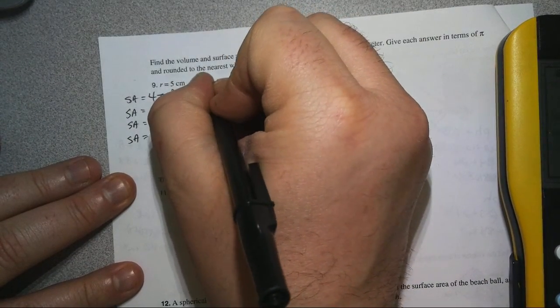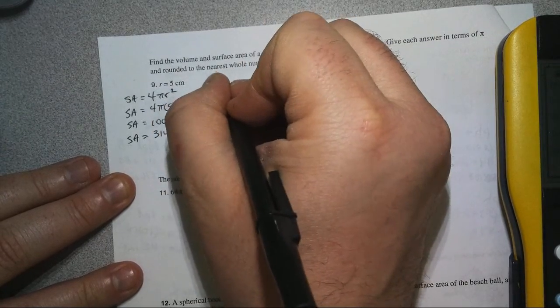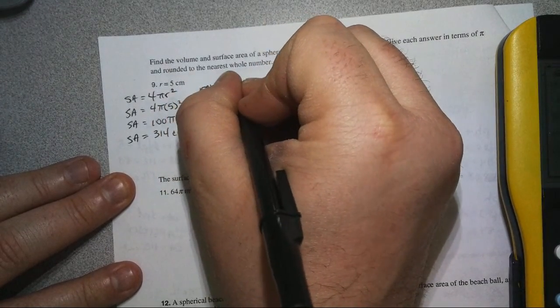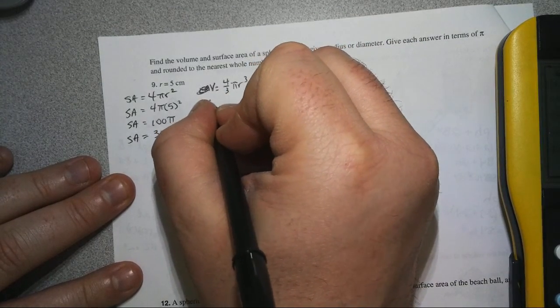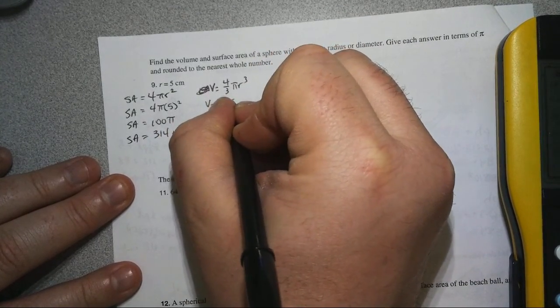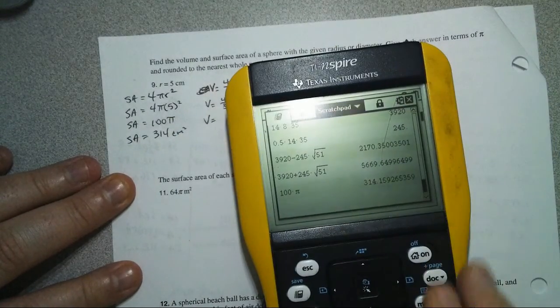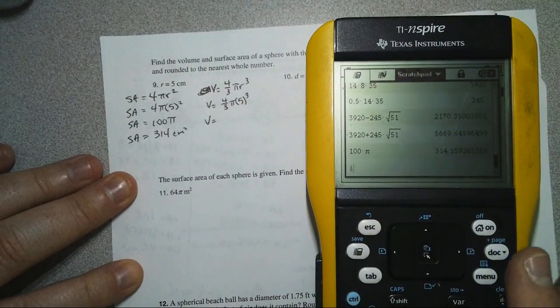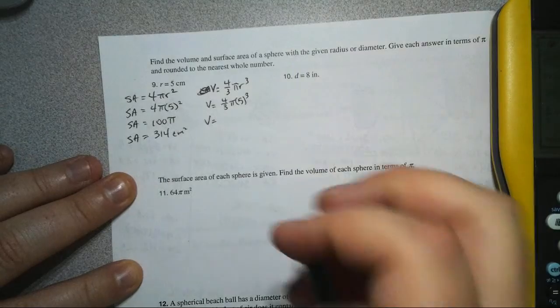Okay, the lateral area. Sorry, there is no lateral area in the sphere. Just joking. Volume is 4/3 pi r cubed. So volume is 4/3 pi times 5 cubed. Okay, and then 4/3 times 5 to the third, I get 500/3.